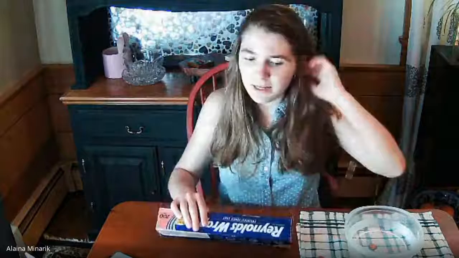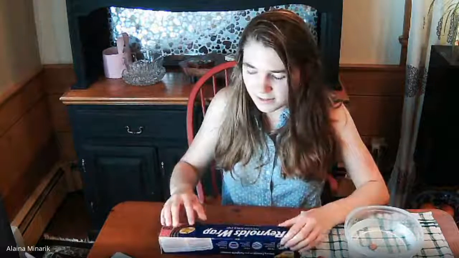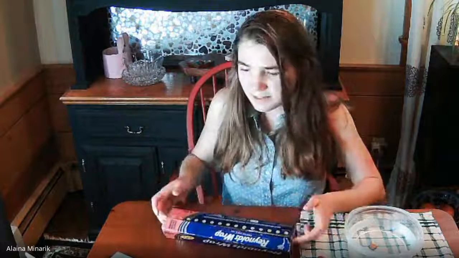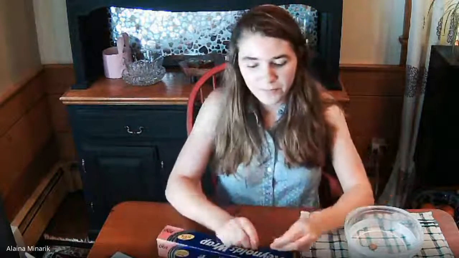So the total surface area of this box would be, if you measured the area of this side, this side, this side, this side, and these sides, and then added them up, that would be the total surface area of the box. And now for this penny, the surface area would be a lot smaller because the surface is way smaller. So what does surface area have to do with floating?